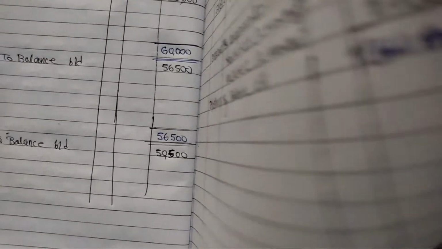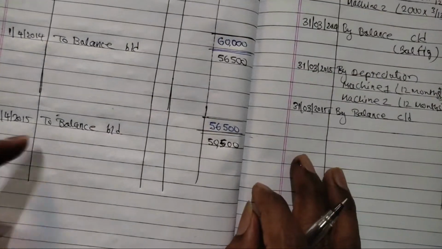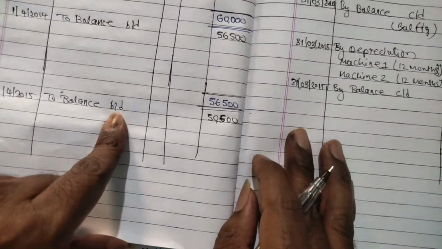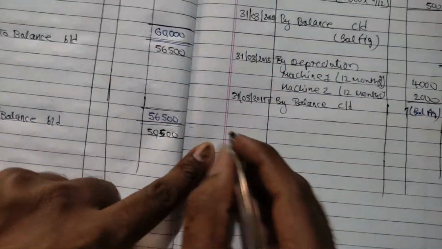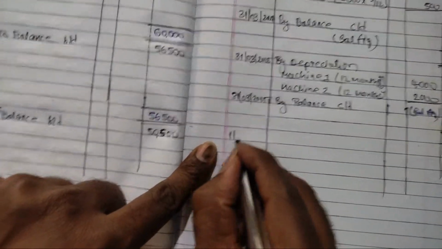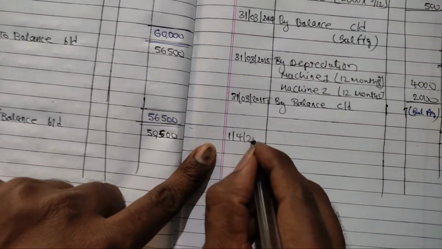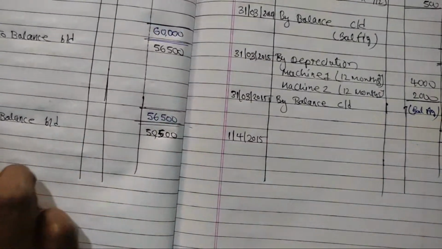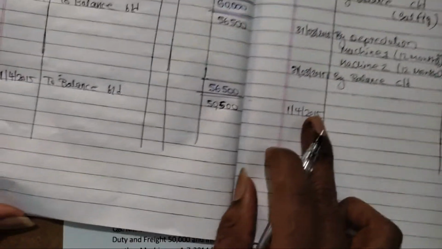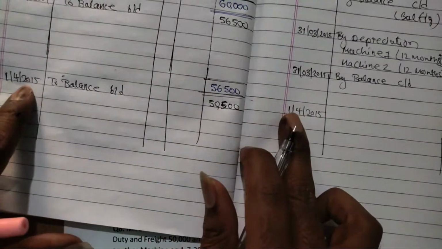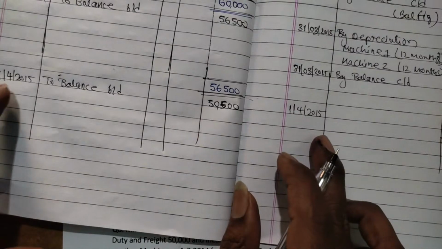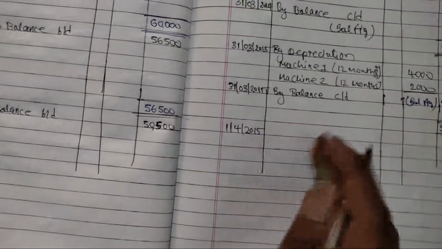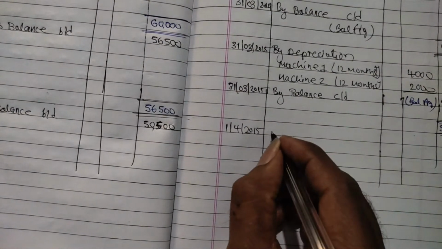And please remember here there is one date, that is the same date, on the 1st April itself you have sold. So 1/4/2015, from this date to this date how many days? Nil, same date, so there will not be any depreciation when you are selling.